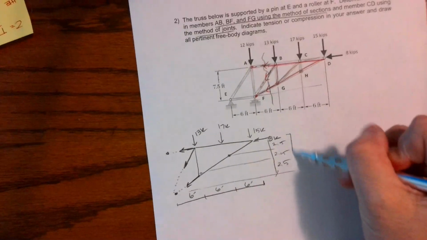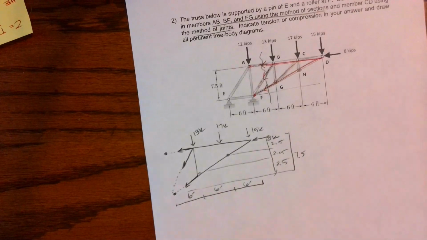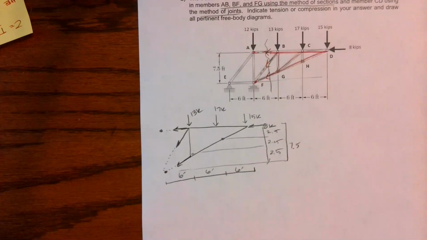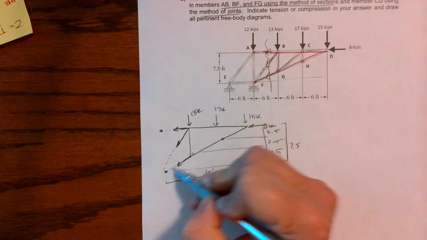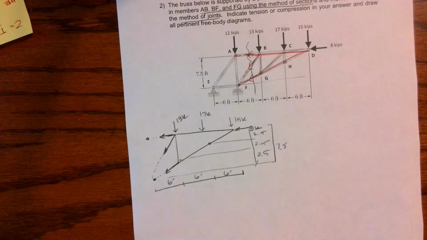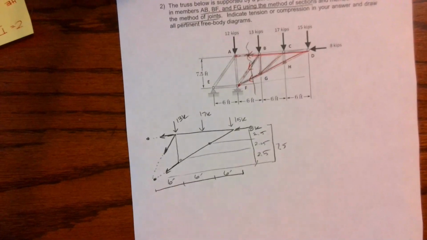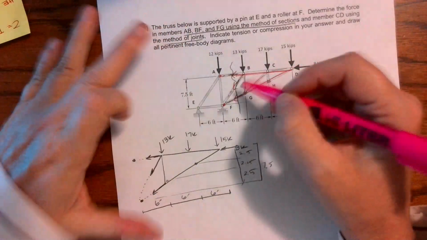I have that it's 7.5 from top to bottom. This member is parallel to the ground, but I need to find the slopes of both of these. It doesn't matter where I start.